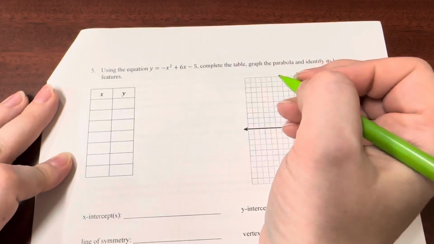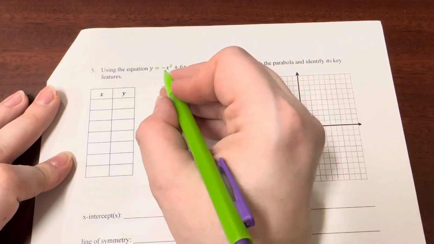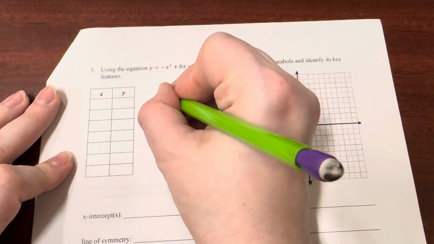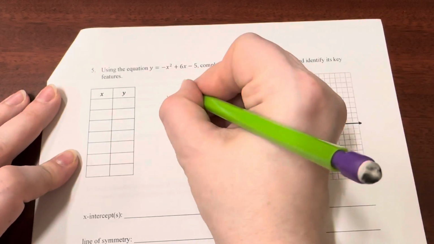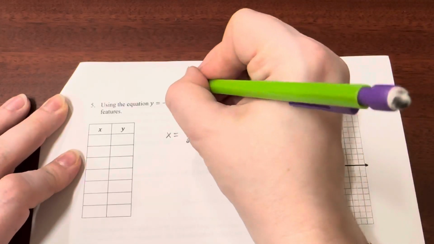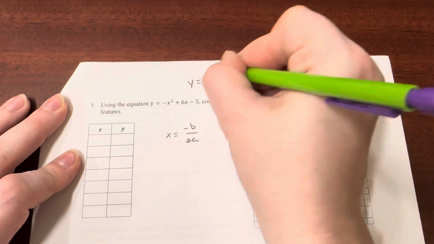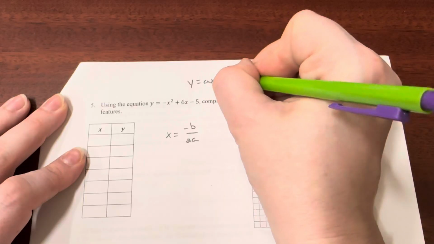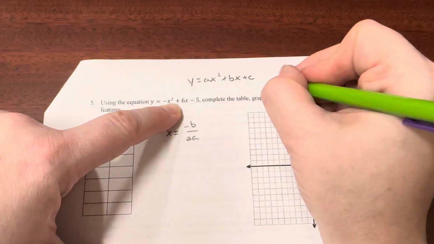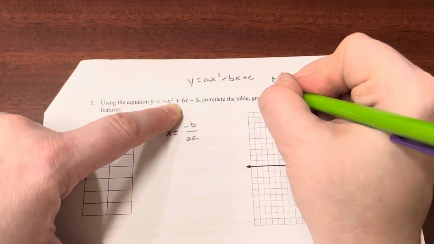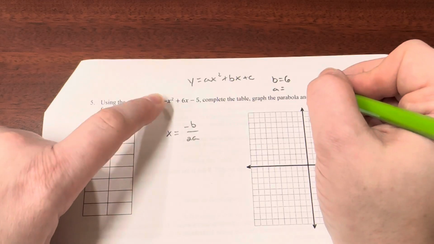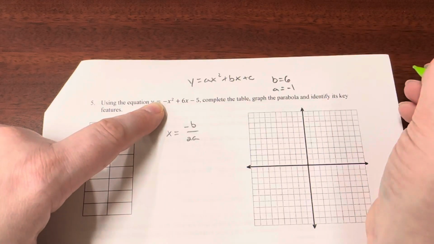Now, first things first, I want to get my vertex again. And I could use completing the square if I wanted to, but I'm actually going to use the formula for this. So the x-coordinate of the vertex is negative b divided by 2a. Now, just a reminder, the generic form for this equation is y equals ax squared plus bx plus c, which means that b is the coefficient in front of x, so b is 6, and my a is the coefficient in front of x squared, and if there's no number there, it's automatically a 1, but there is a negative sign, so this would be a negative 1.